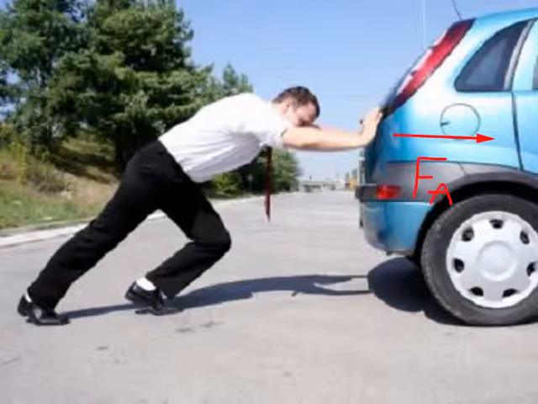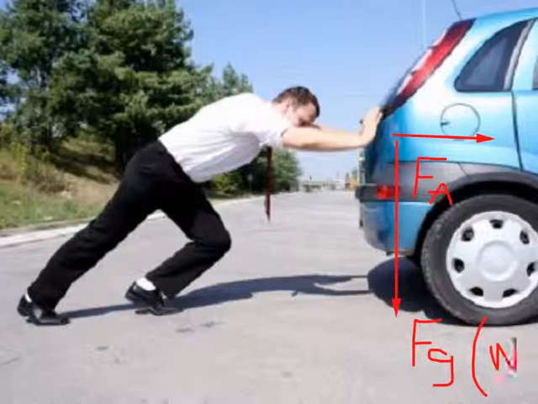Another force that's fairly evident is the weight of the car. The car is experiencing a gravitational pull down toward the center of the Earth. We label that FG. Gravity is always down. In the Earth frame of reference, it will sometimes, however, be labeled with a W instead of an FG.